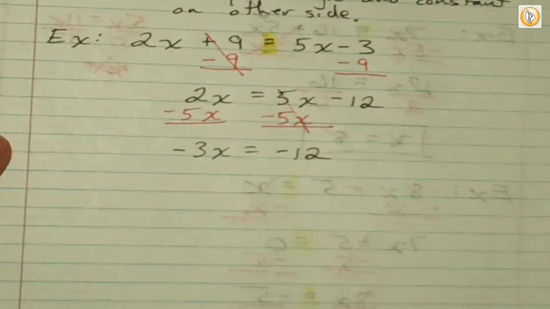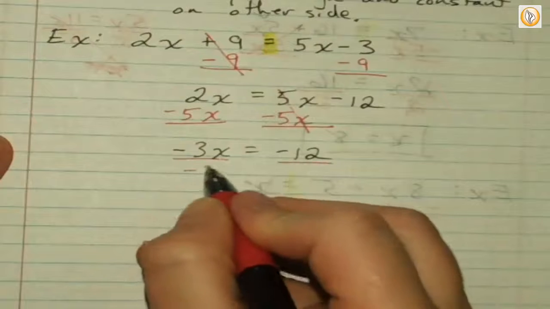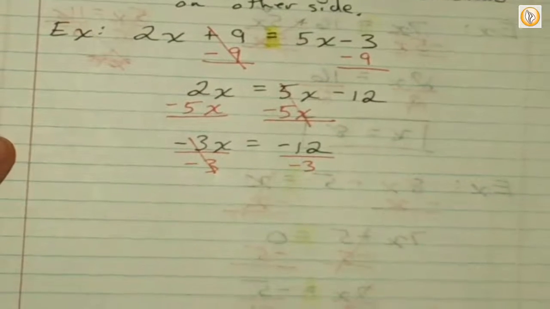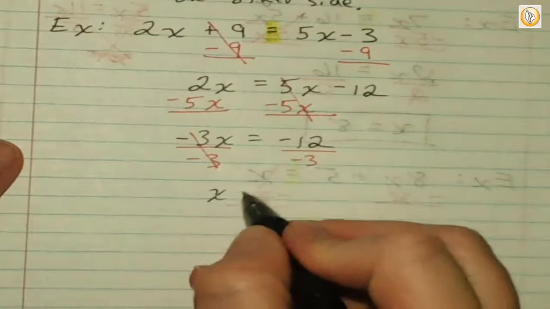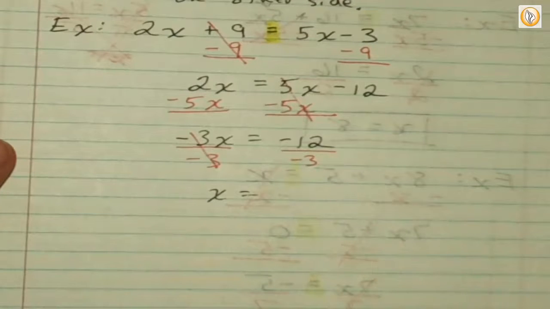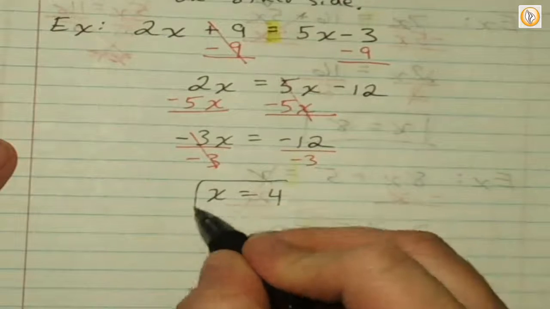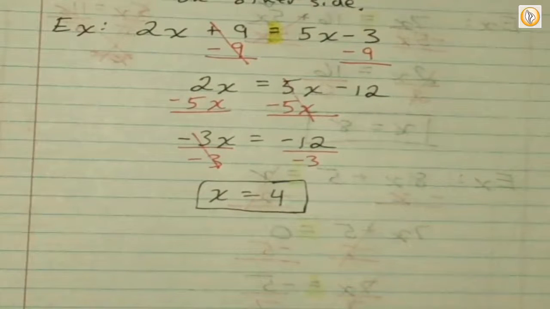Cecilia, what do I do now? You divide. Yeah, what am I dividing by? Negative 3. So we're going to divide both sides by negative 3. And what do I get, Izzy? Positive 4. Very good. A negative divided by a negative is positive. Any questions?